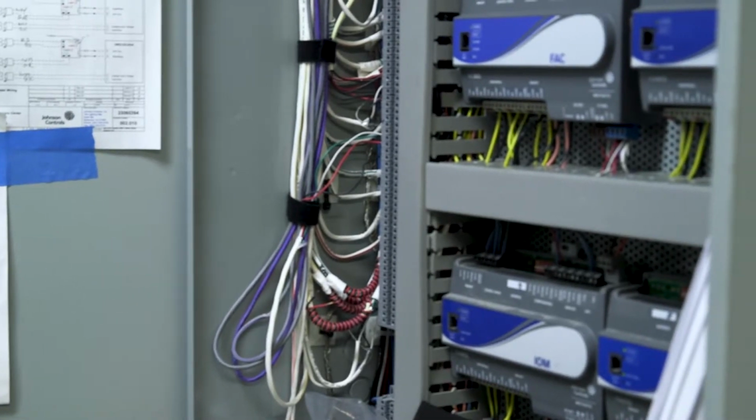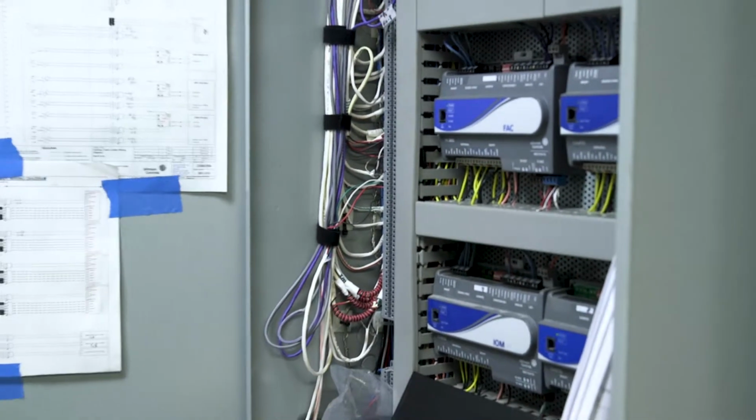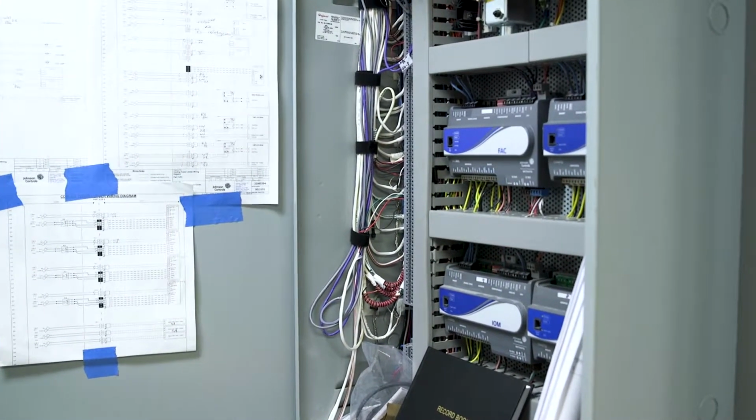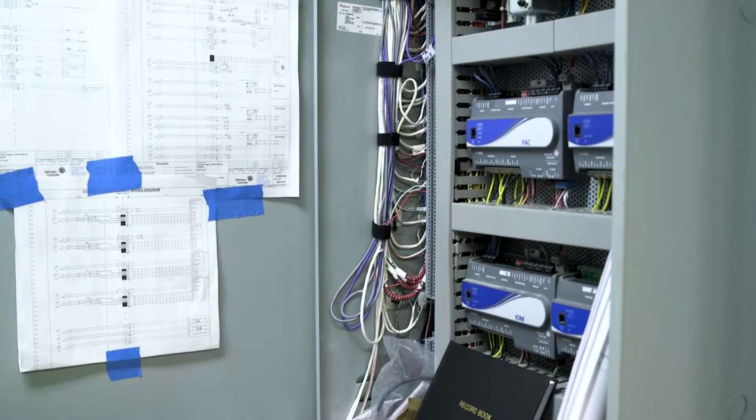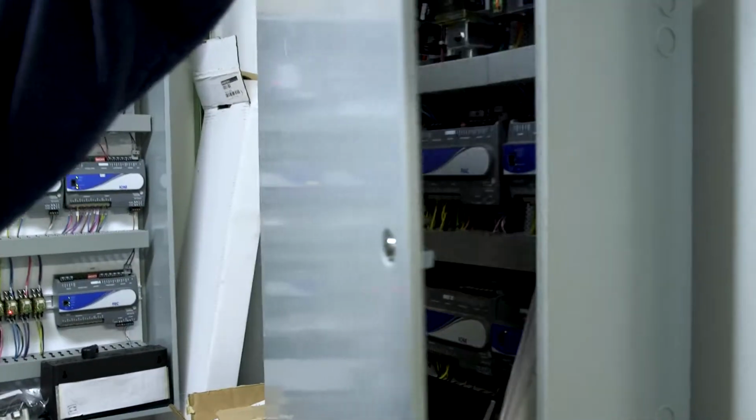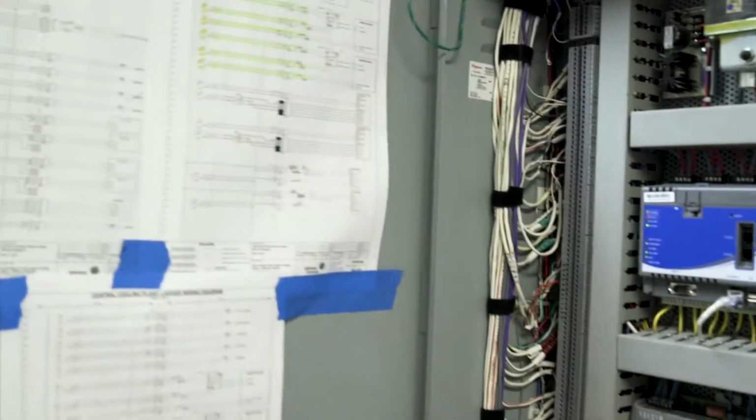You want to go into the batteries, the controllers? Oh, the batteries? Well, these don't have batteries. The NC has a battery.